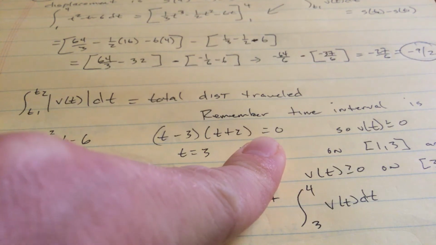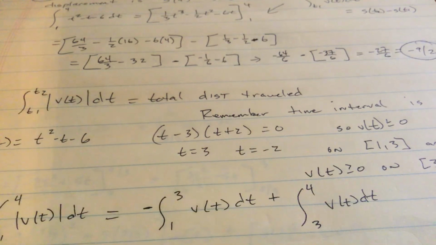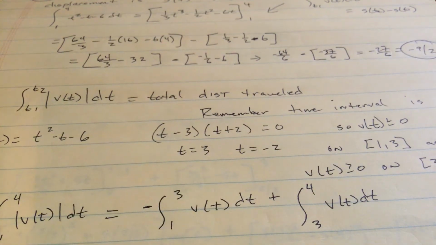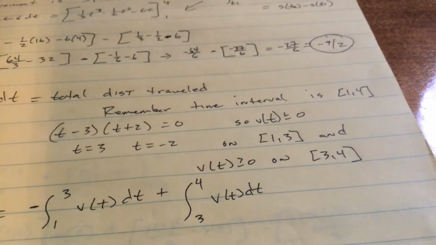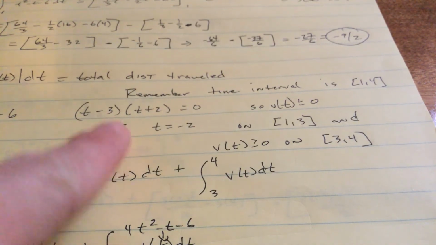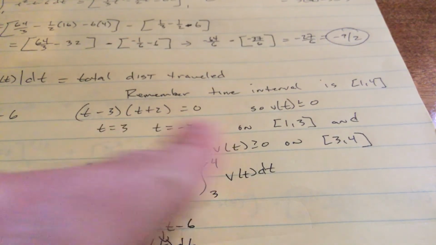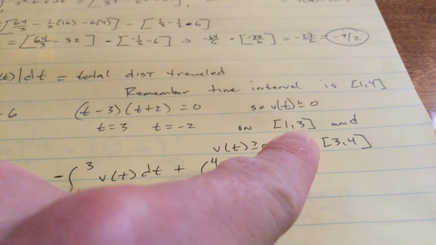So at time t equals 3, something is changing. Either I'm going from the left to the right or from the right to the left. I'm changing directions. So basically from 1 to 3 I'm doing something, and from 3 to 4 I'm doing something. So if you want, plug 2 in here. If you plug 2, you get a negative times a positive, which is a negative. So from 1 to 3, the velocity is less than 0.